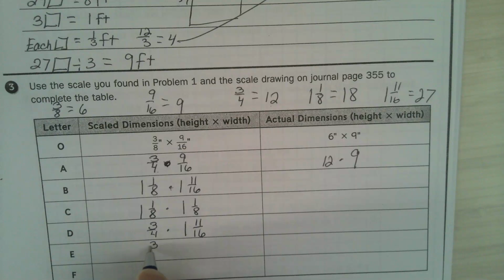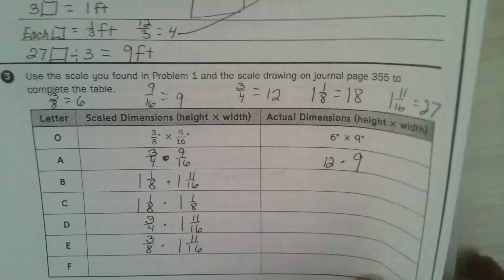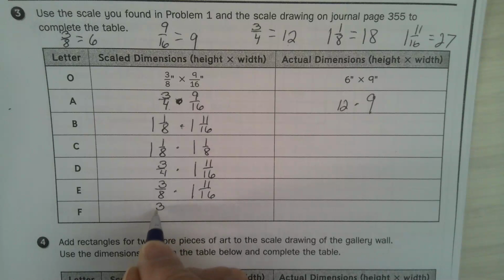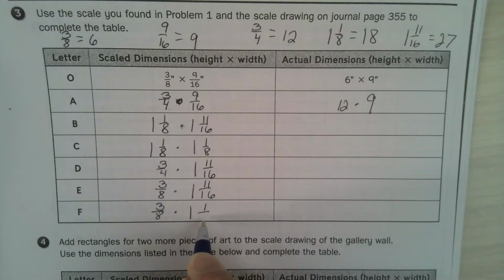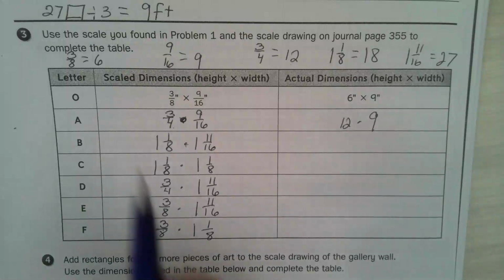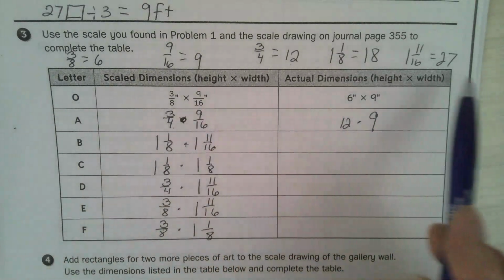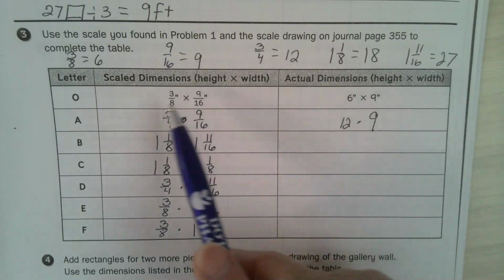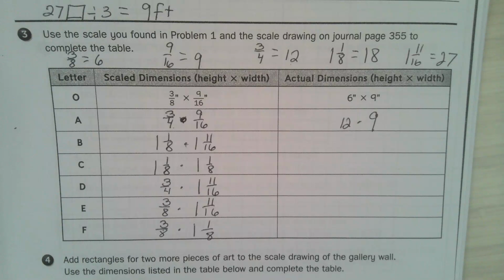E's shape, 3/8 times 1 11/16. And F's shape will be 3/8 times 1 1/8. Now, I want you to use my little code up here, and instead of writing the fractions, you're going to do the actual dimensions. Okay? So do that right now.